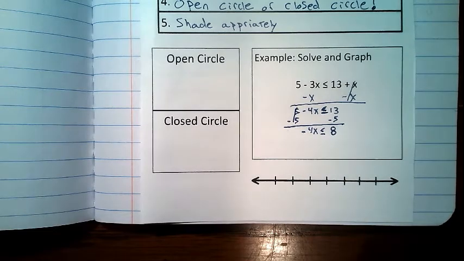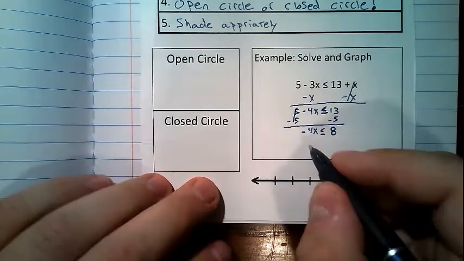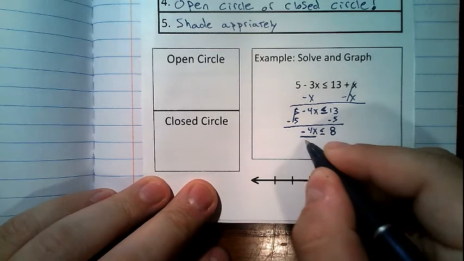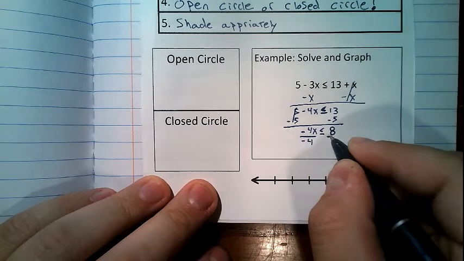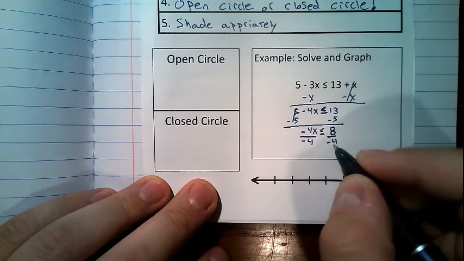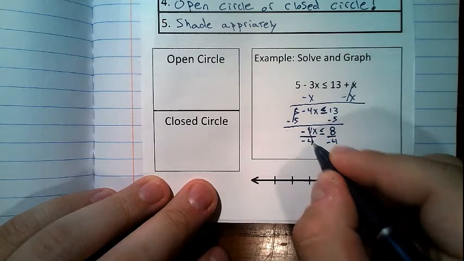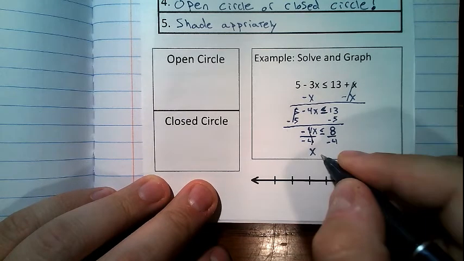So still the x is not by itself, right? So I've got to divide by negative 4. And then those cancel. I'm left with x.